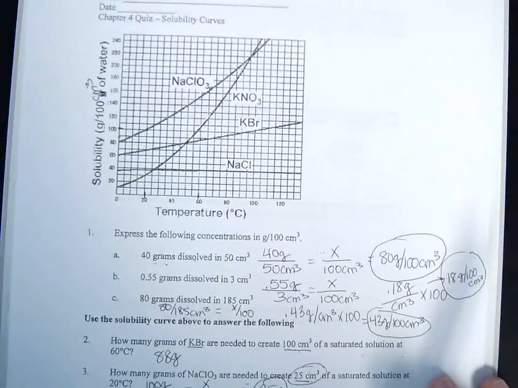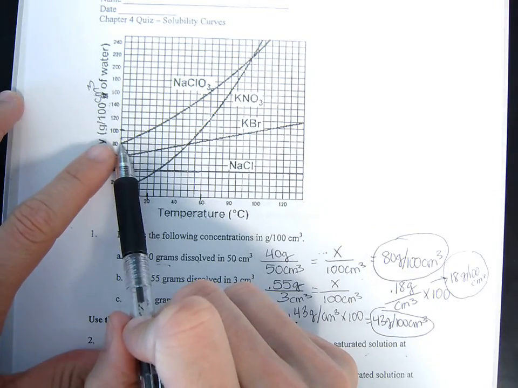So let's see. Let's look at our graph. We have 80 grams of KBr.